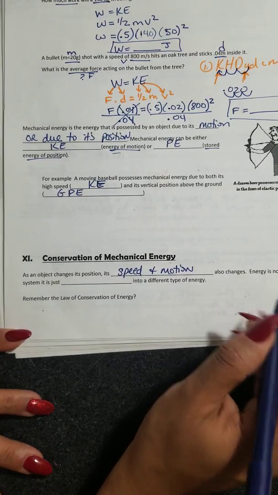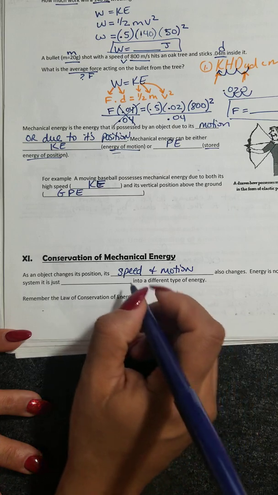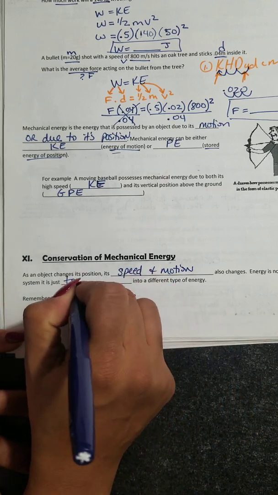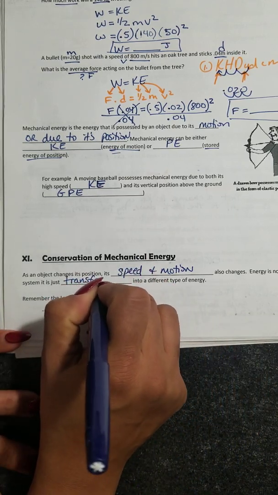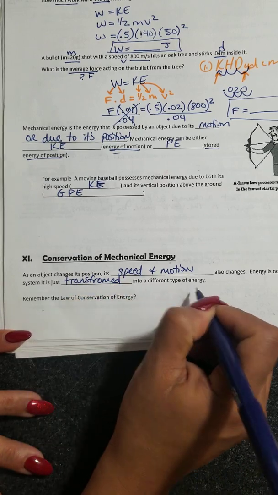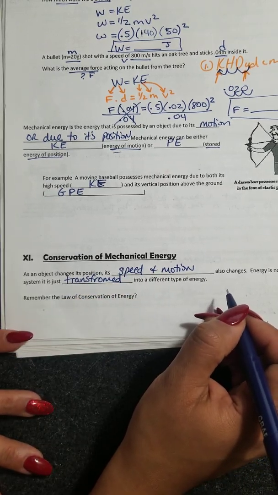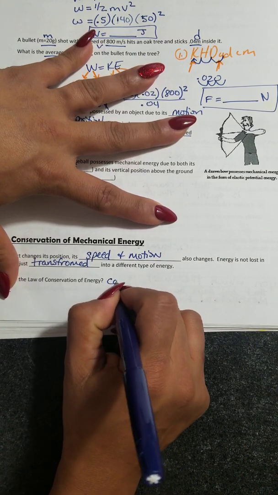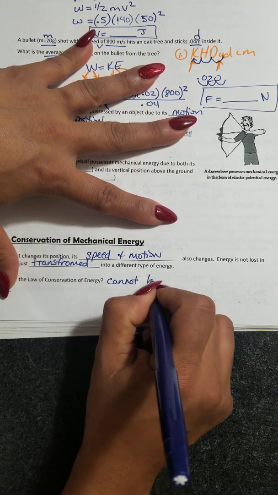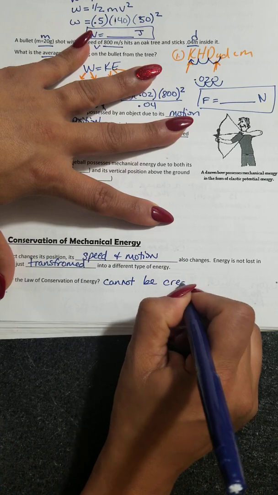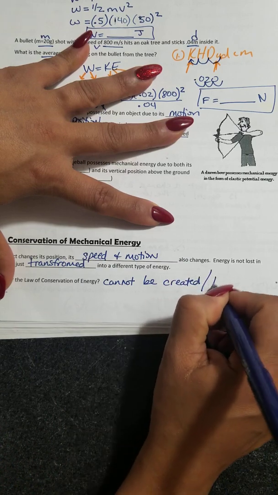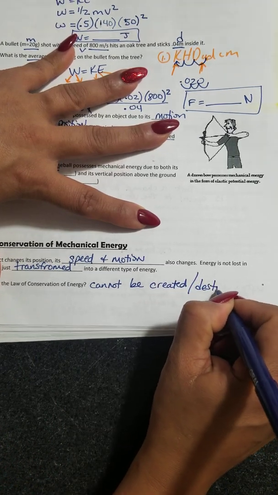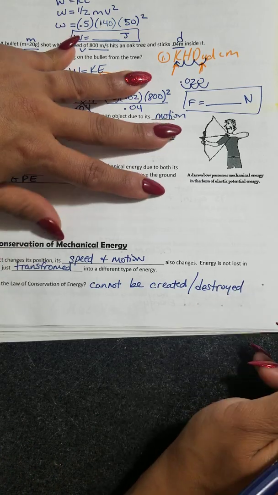Energy is not lost at all, but instead it is transformed into different types of energy. Remember, the law of conservation of energy states that it cannot be created or destroyed. Okay?